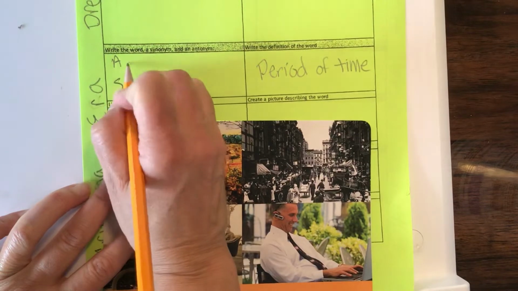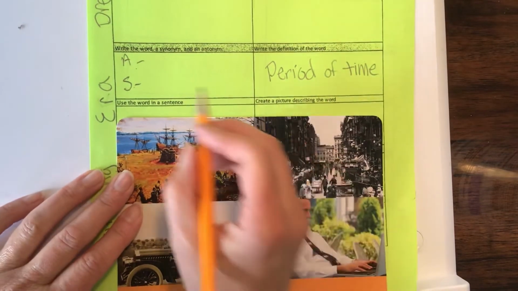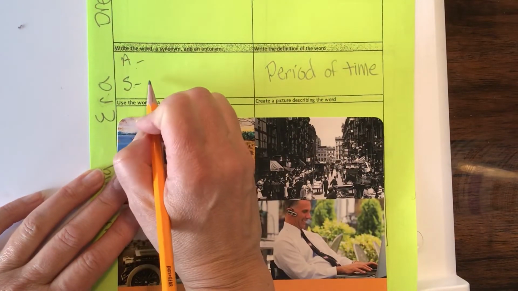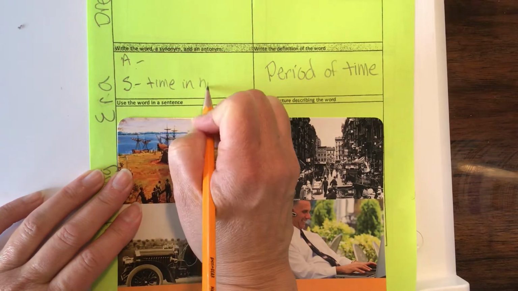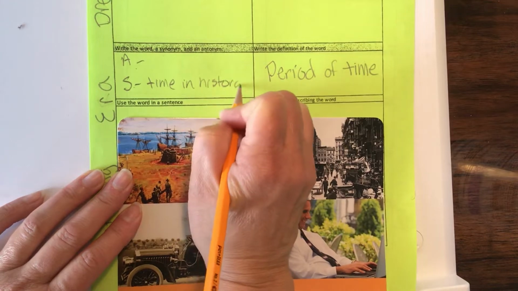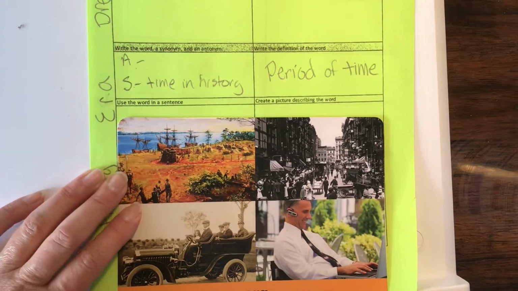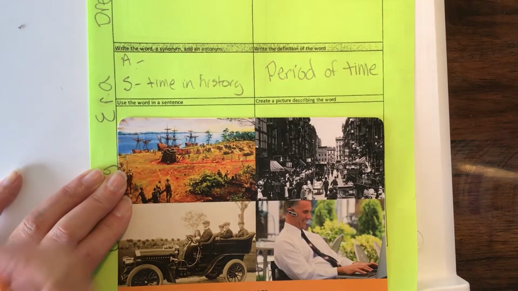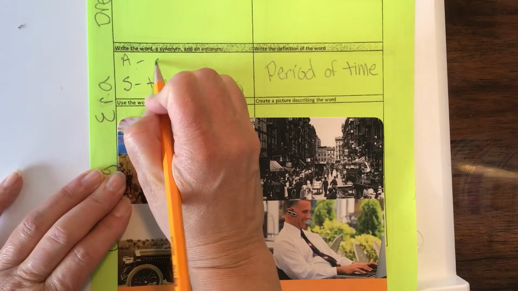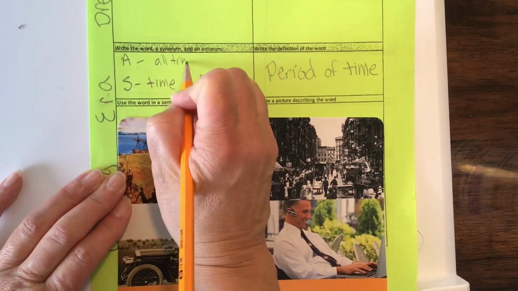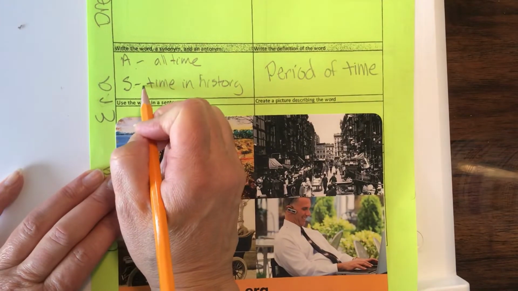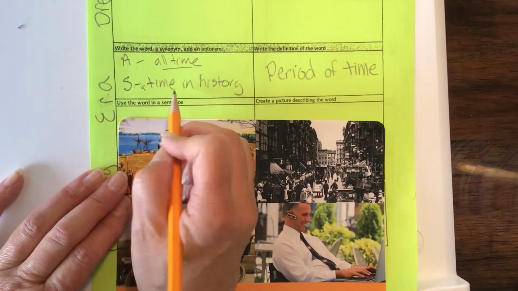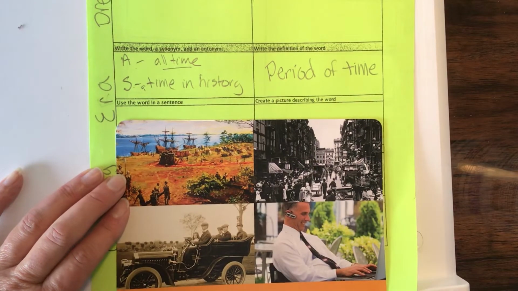Antonym, synonym. So an era means a period of time, or we'll put time in history. The opposite of a time in history would be maybe all time, because that would talk about specifically everything, and this is a time in history. We'll talk about an era.